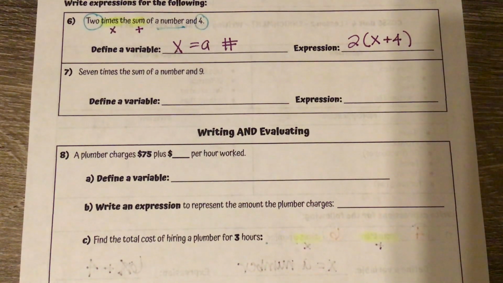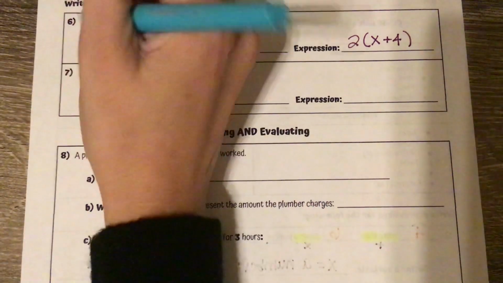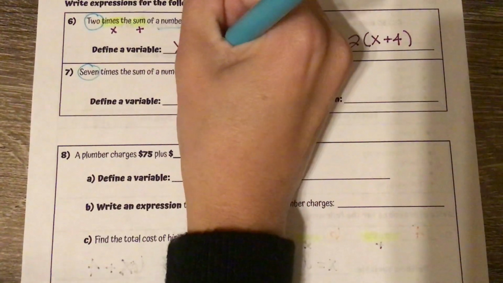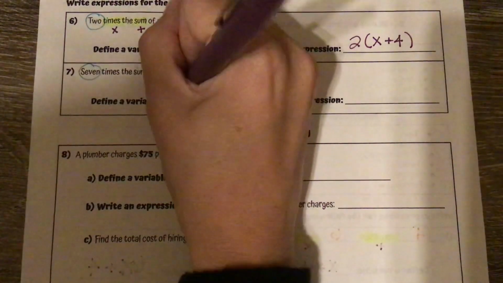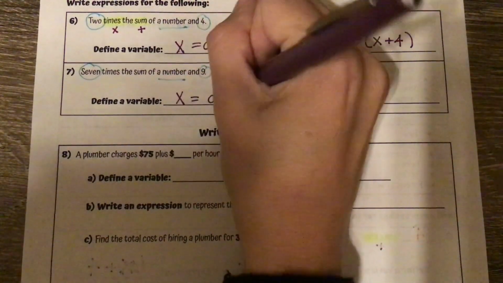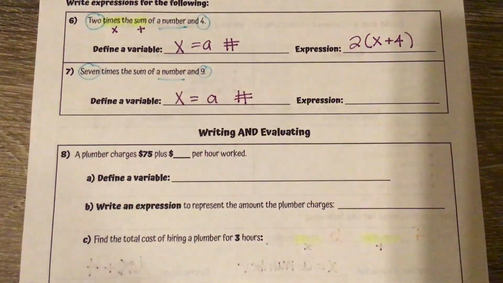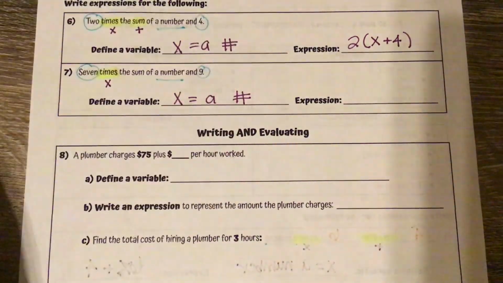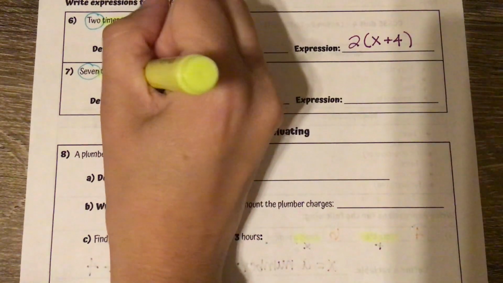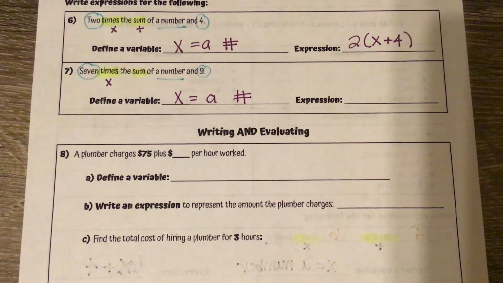Number 7. 7 times the sum of a number and 9. So I circled my numbers, I underlined our unknown. So our unknown is x equals a number again. Highlighting our keywords, we see times, which tells us multiplication, and sum again, which tells us addition.